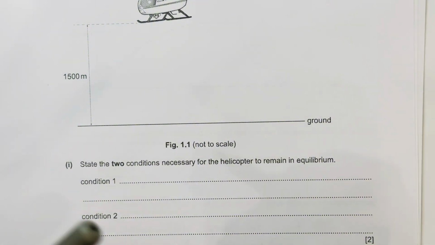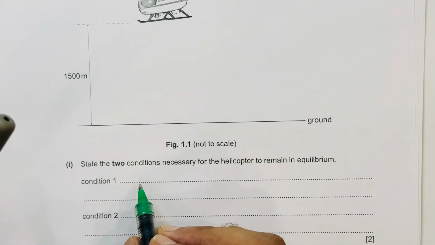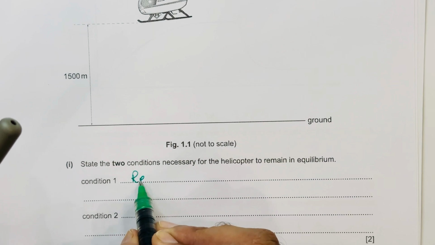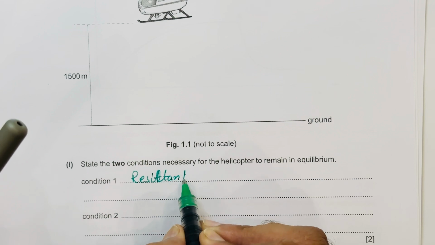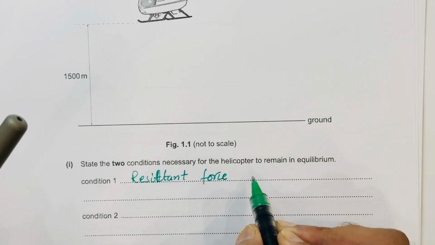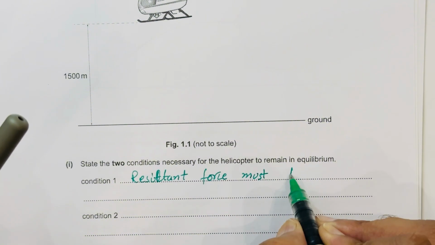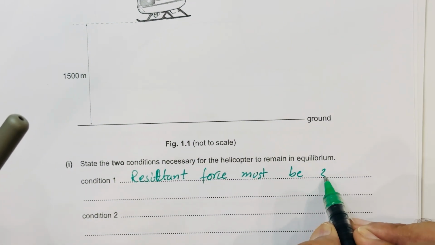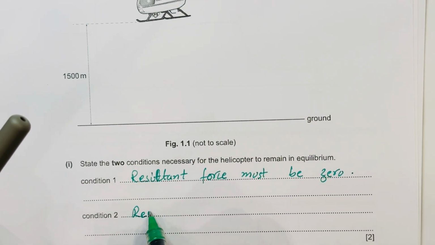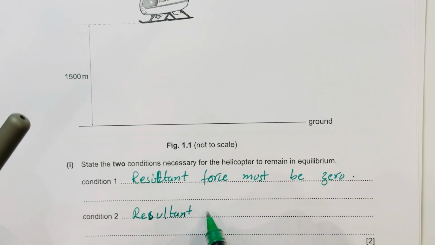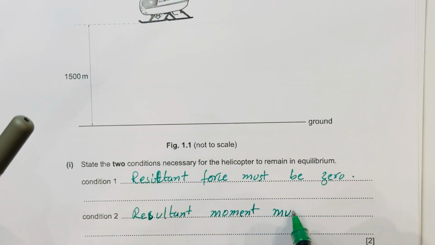Resultant force must be 0. That's condition number 1 for any object to be in equilibrium. And the resultant moment or the turning effect of the body must be 0. So we're going to write over here: resultant moment must be 0.